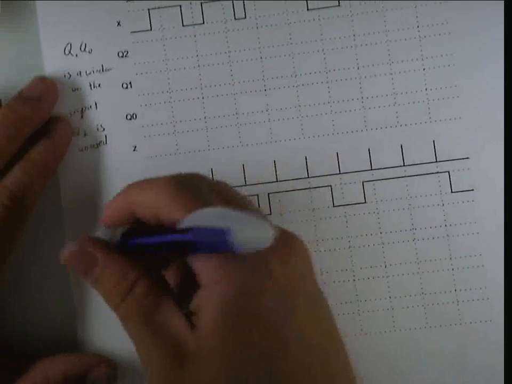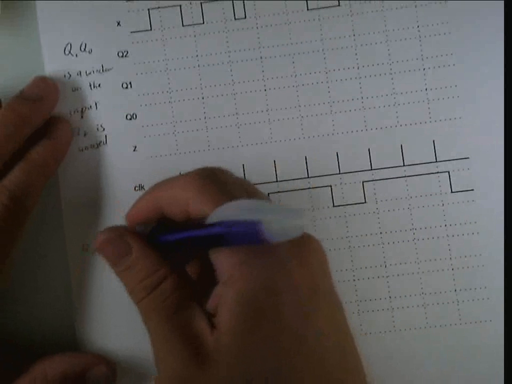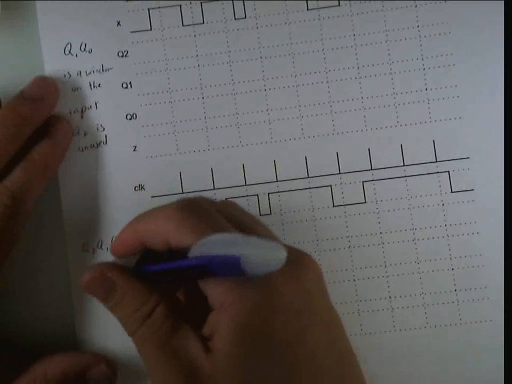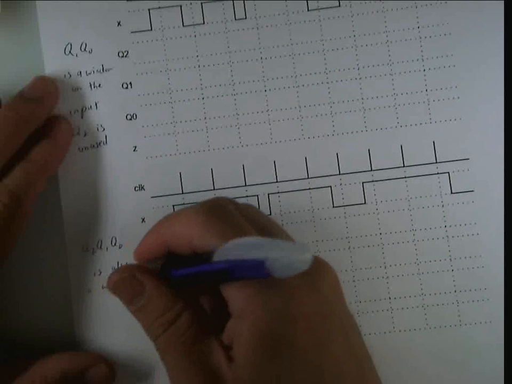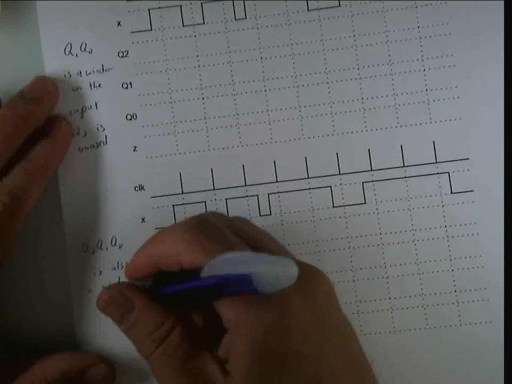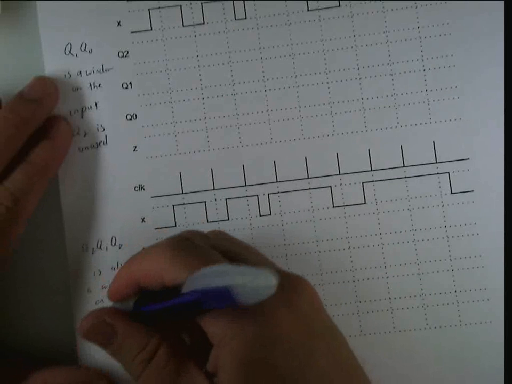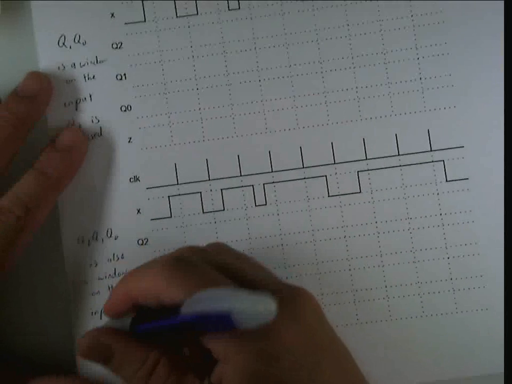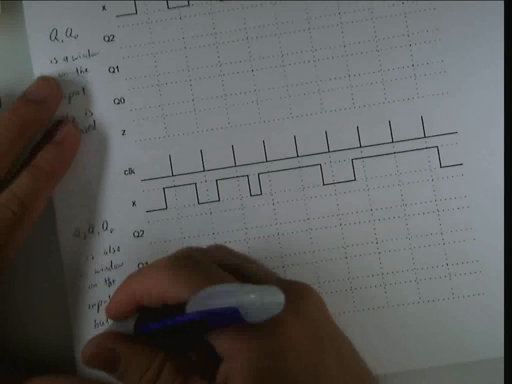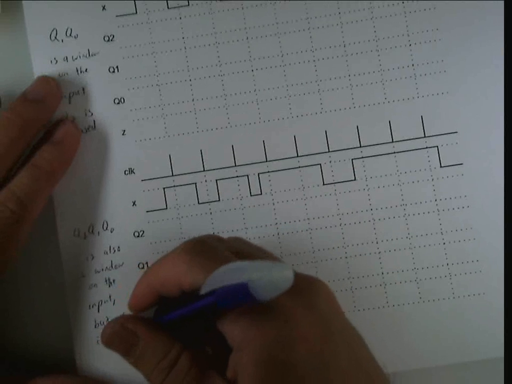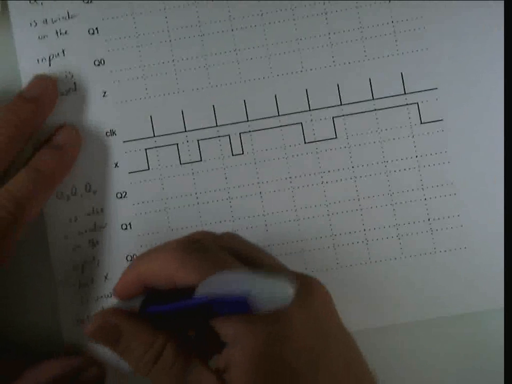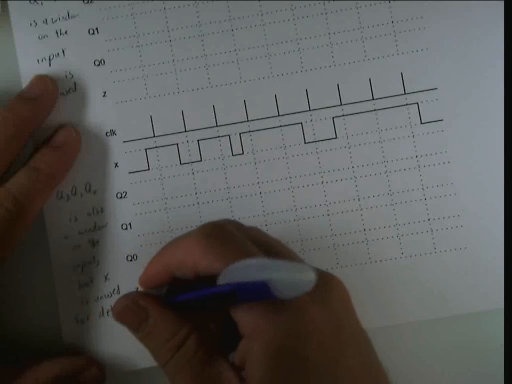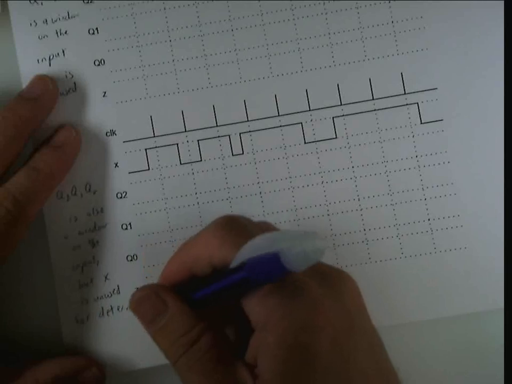Here we've got Q2, Q1, Q0 is also a window on the input, but X is unused for determining Z.